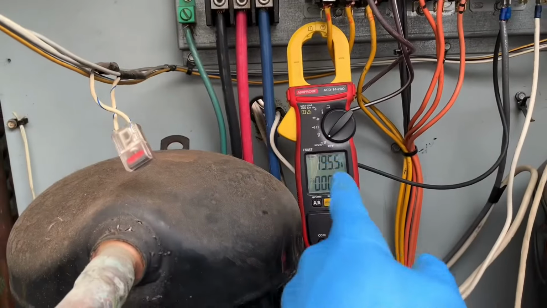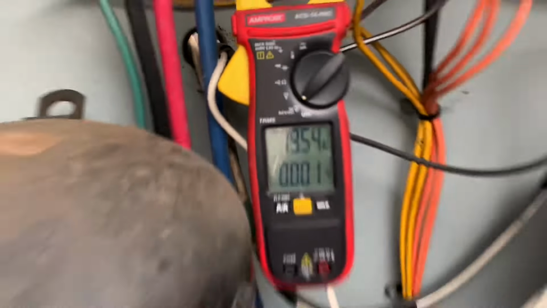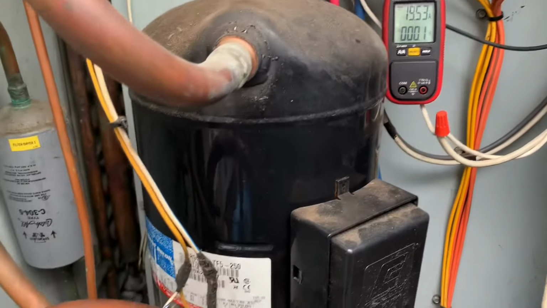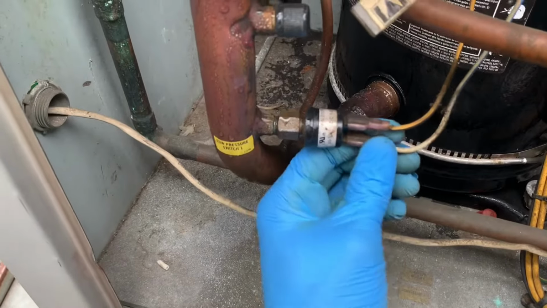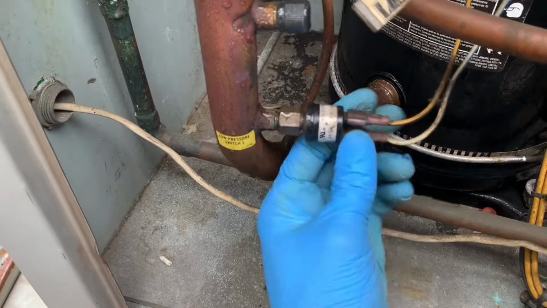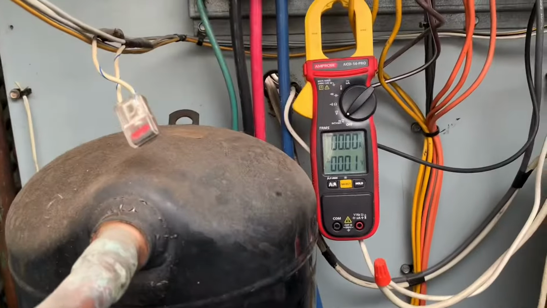So I'm going to go ahead, and you can see this compressor is running right now. We're drawing 19.5 amps. So I'm going to go ahead and simulate what happens when the pressure gets too low. I'm going to pull this wire off. You can clearly hear that the compressor just turned off, right?